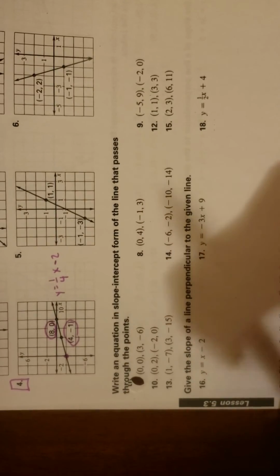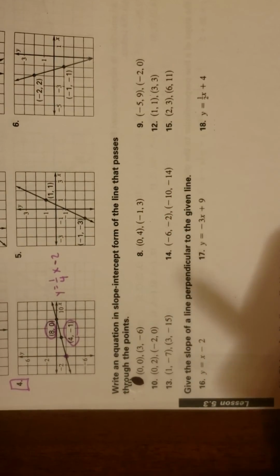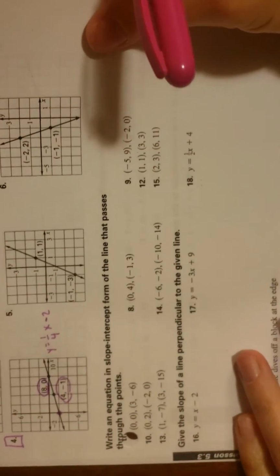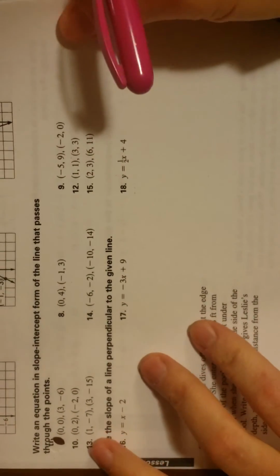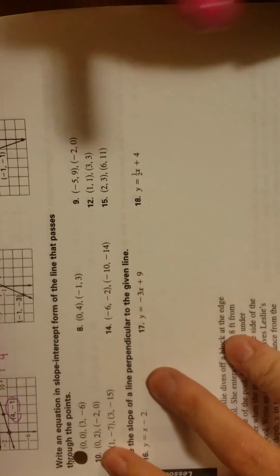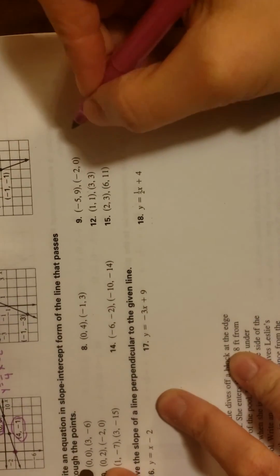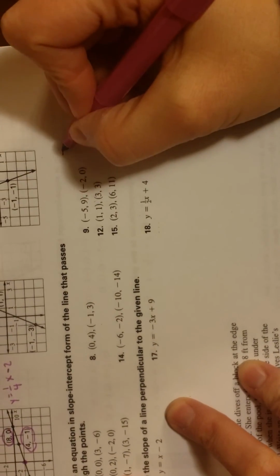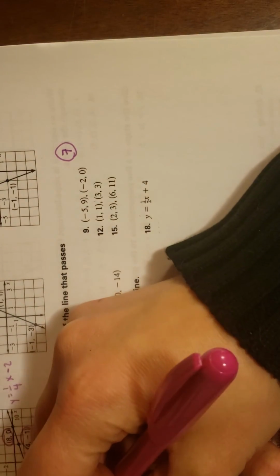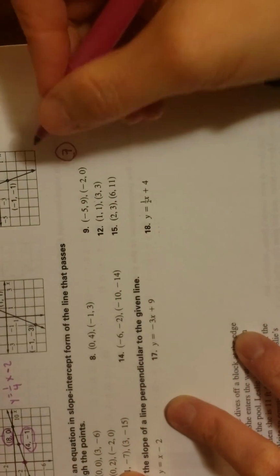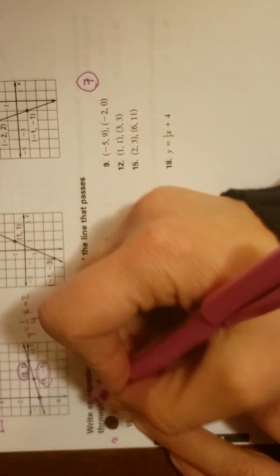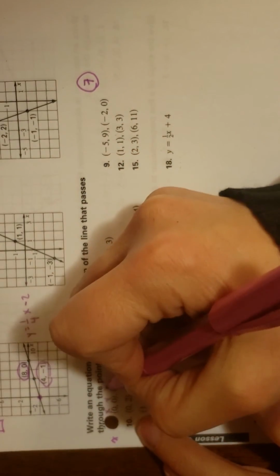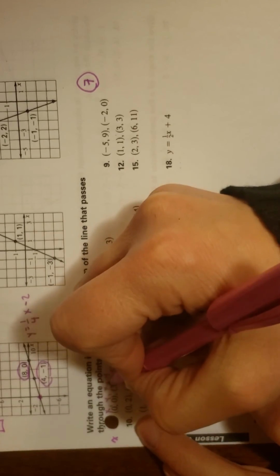For this next section, write an equation in slope-intercept form of a line that passes through the points. You're just using the exact same process that we have been going through all the way through this point. So you could use your notes. I recommend that you write this on a separate piece of paper. I'm going to write an example here for you. Here's 7. It's hole punched for me, that's annoying. So you have x and y, x and y. Here's the first one, here's the second one.